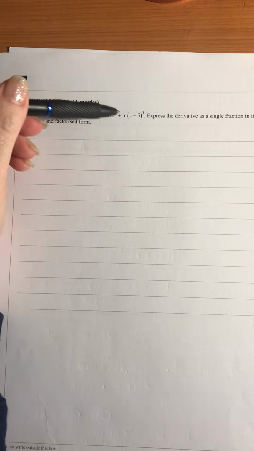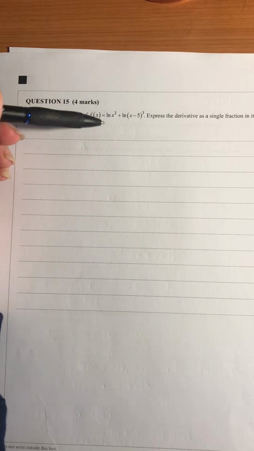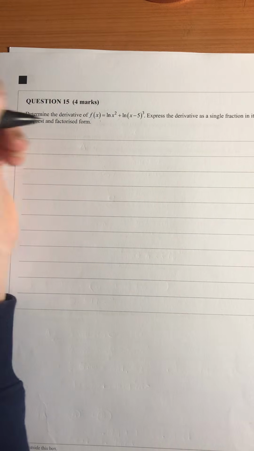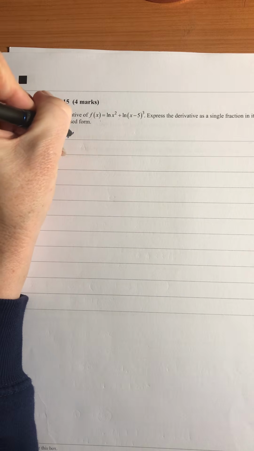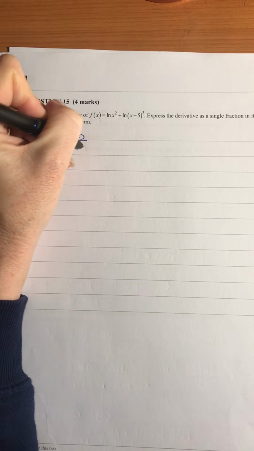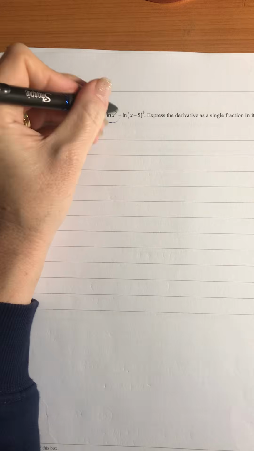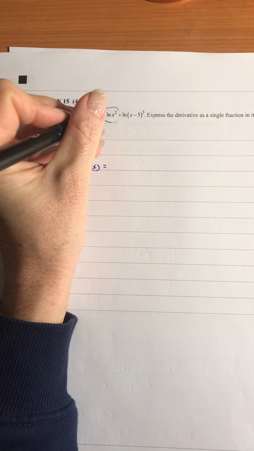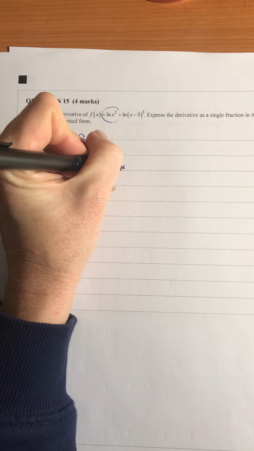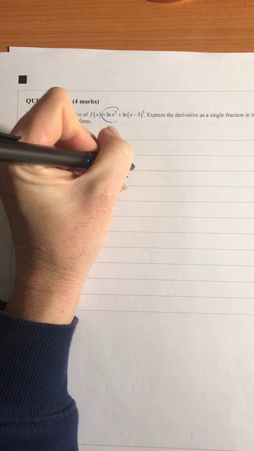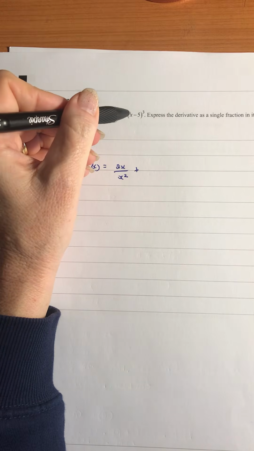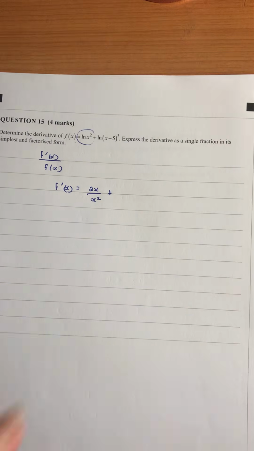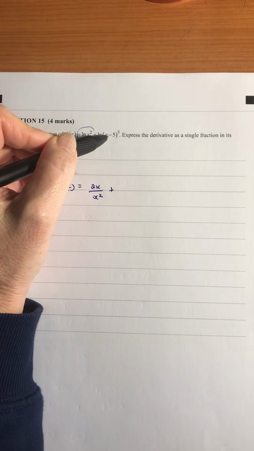So when we're doing the derivative of ln x squared, we know that for ln x, it's f dash x over f of x when we're doing those. So for that part, our f dash x is going to be the derivative of x squared, which is 2x, over x squared. And then over here, we're going to have the derivative of this x minus 5 cubed.